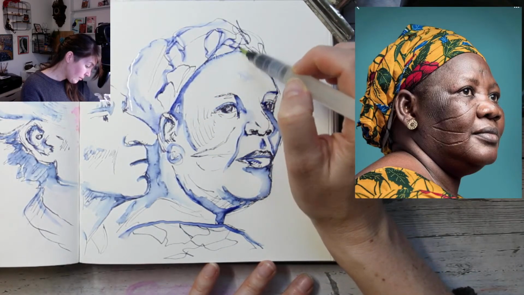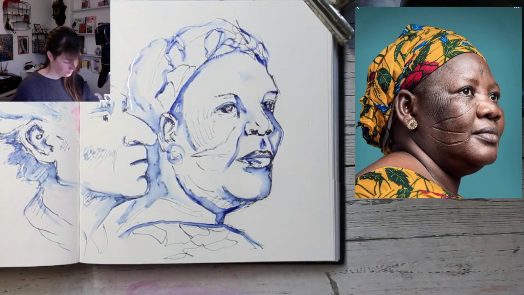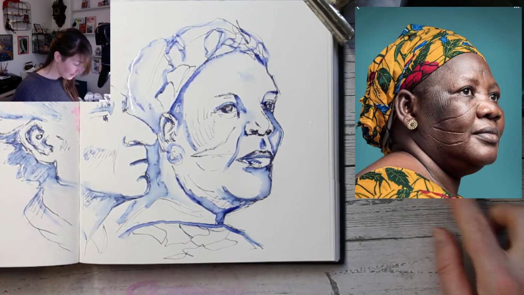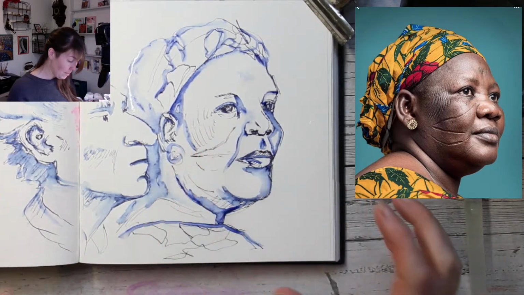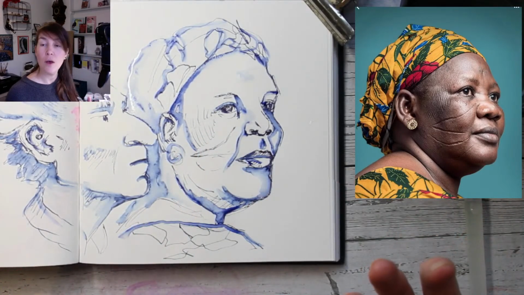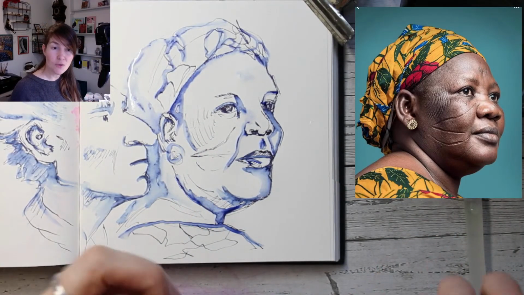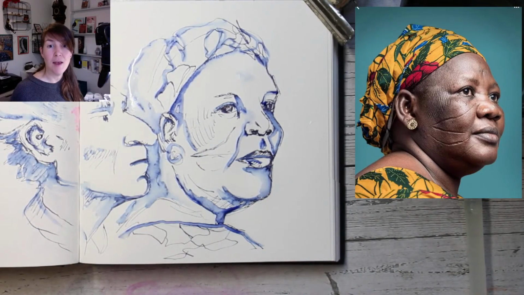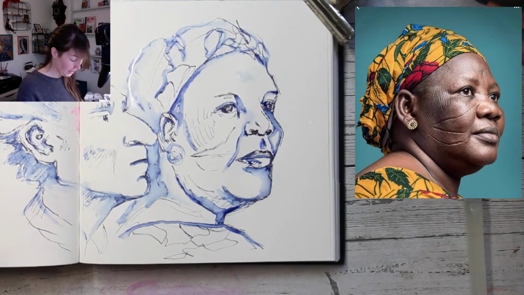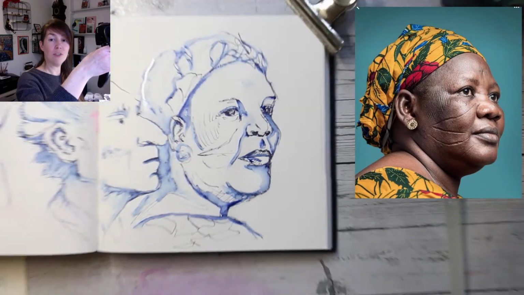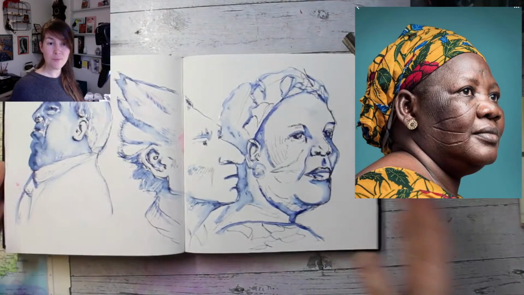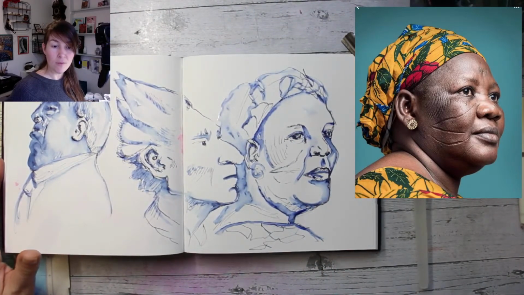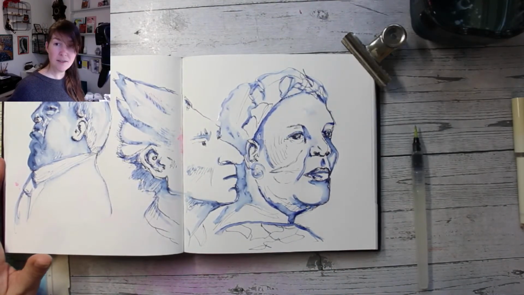There we go. I think I'm going to leave it like that. Sometimes it's quite nice to have that mix of that really soft watercolor effect and the finer lines of the pen. That contrast is something that I really like, so I try to keep that in those drawings. Shall I zoom out for a second? Ooh, there we go. So if I remove the reference picture for a second.